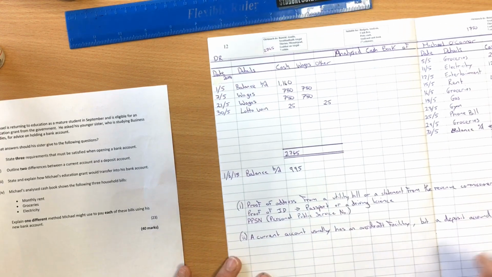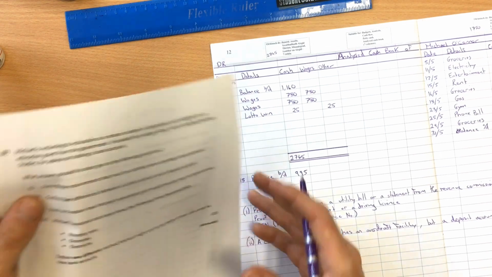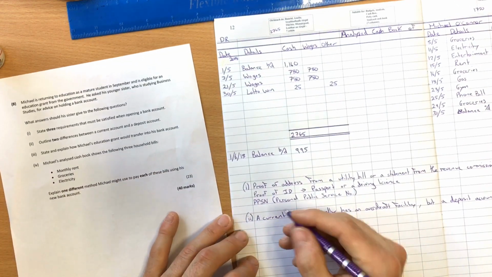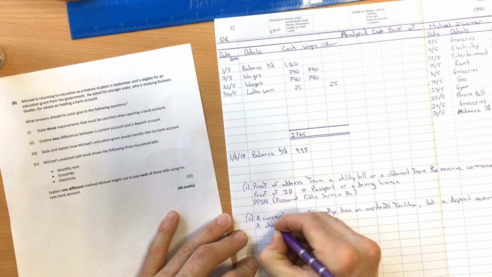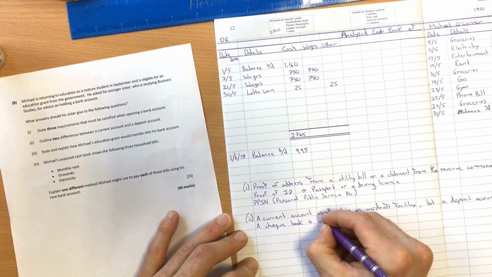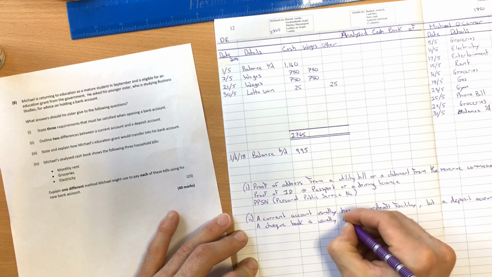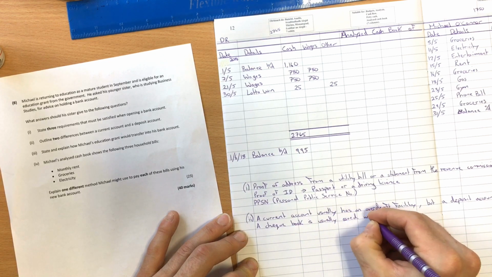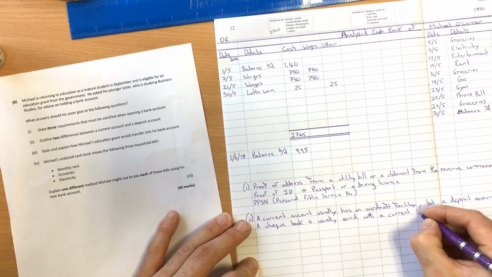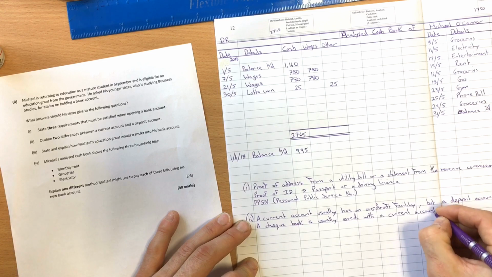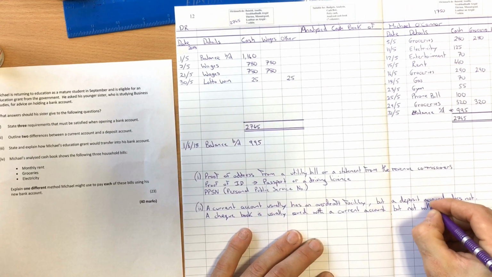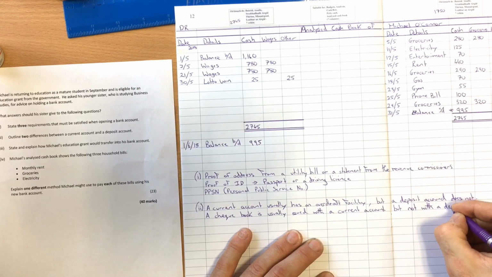Okay. The second thing, it says outline 2 differences, so make sure to have 2 and not just 1, is that a checkbook is usually issued with a current account but not with a deposit account.